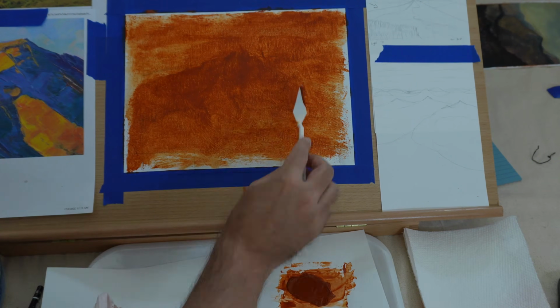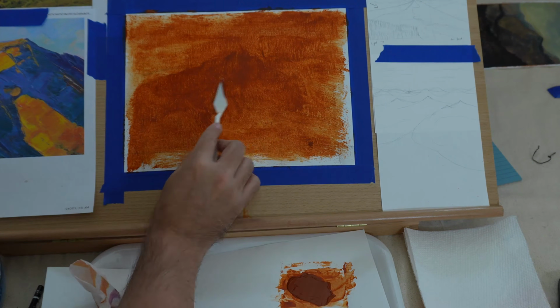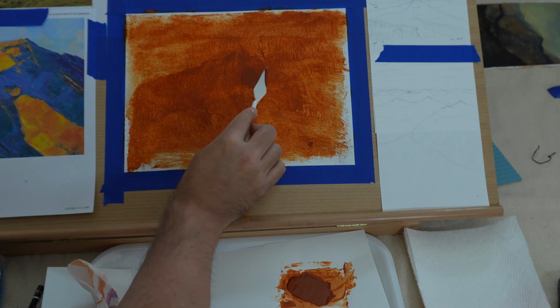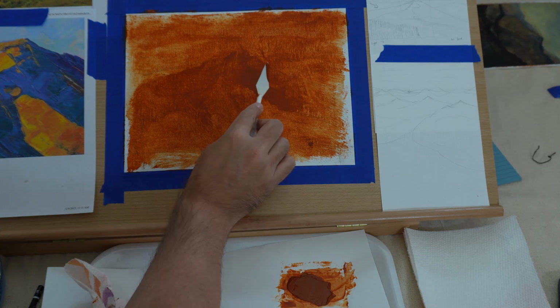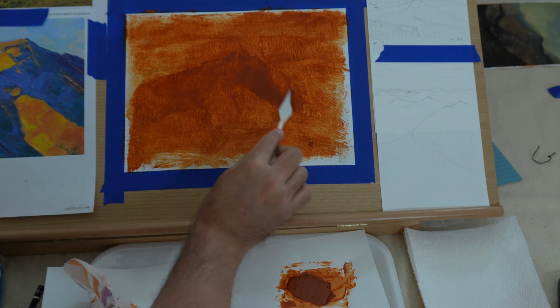Very lightly back and forth on the palette as well. And again, starting here, just very light and gentle.